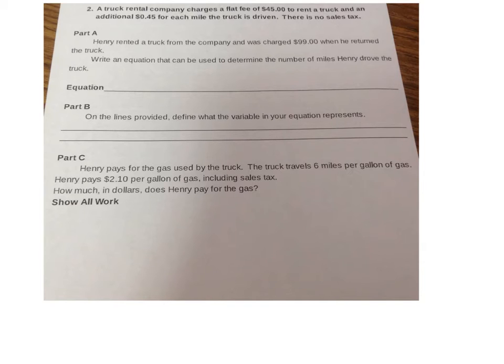So first we're going to write an equation is what it says to do. So we go ahead, we put equals the $99. What equals the 99? It's the $45 flat fee plus the 45 cents a mile. It says on part B, on the lines provided, define what the variable in your equation represents. Well, that's going to be the number of miles.